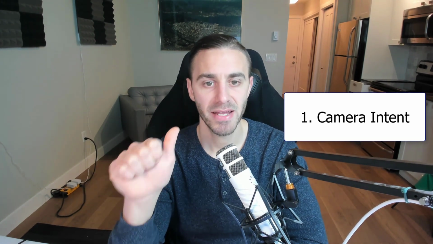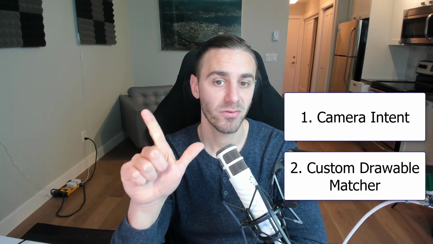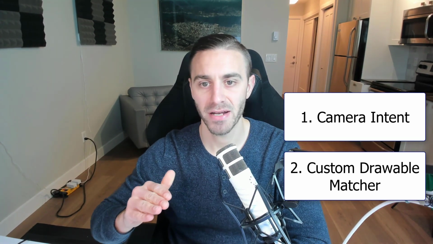So we're testing the intent, but we're also testing the drawable that's going to be set from the result of the intent. So we're going to build a custom drawable matcher that finds out if there is in fact a drawable set to an image view. So a couple things to test, but still a pretty simple, pretty basic example.